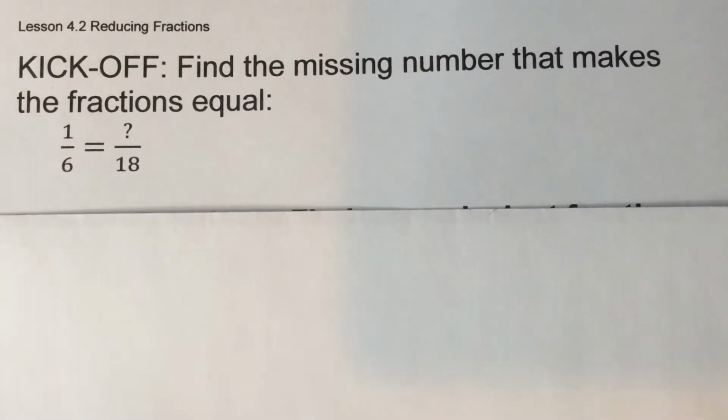All right, so lesson 4.2, reducing fractions. So last time we were just looking for what are some fractions that are going to be equivalent, and that's what we're going to do with our kickoff, and then we'll build from there.